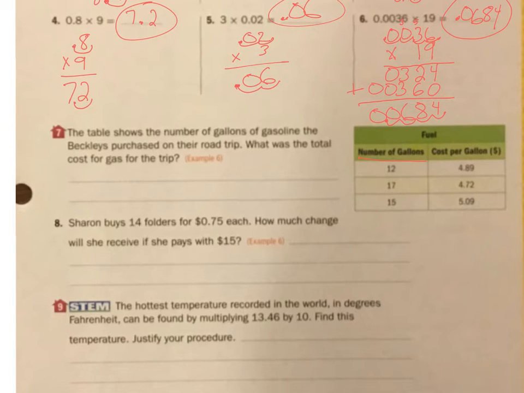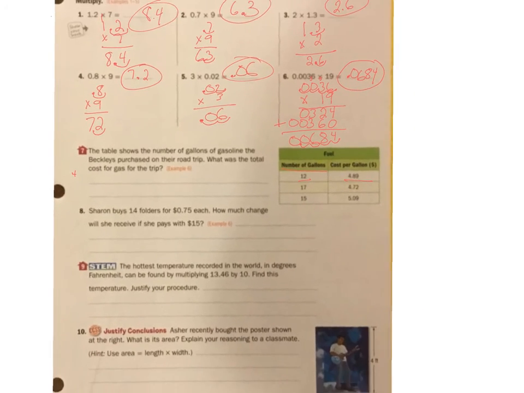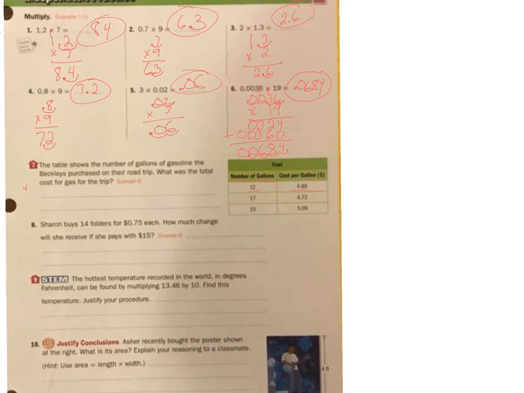So let's do this first one. You know what? Here's what I'm going to do. I'm going to give myself a little workspace. I'm going to shrink this up a little bit, and then I'm going to come to the side here. So we have 4.89 times 12. That'll give me the cost of this first one here.